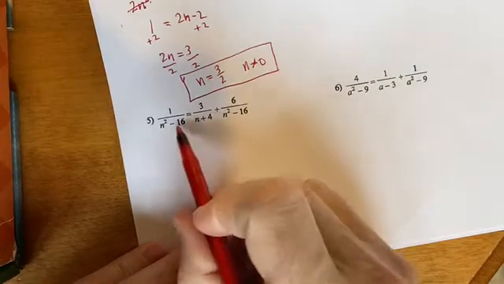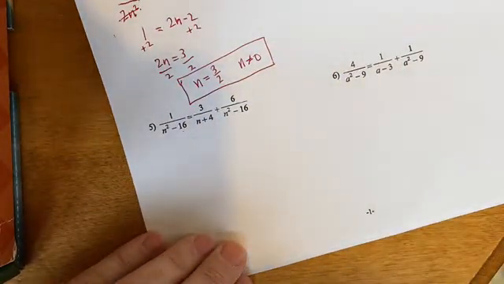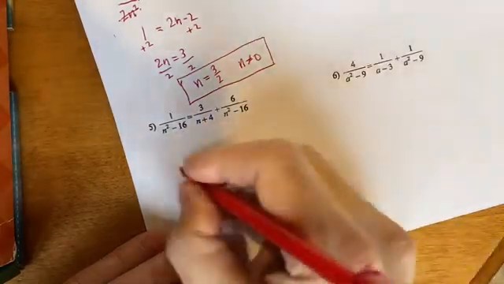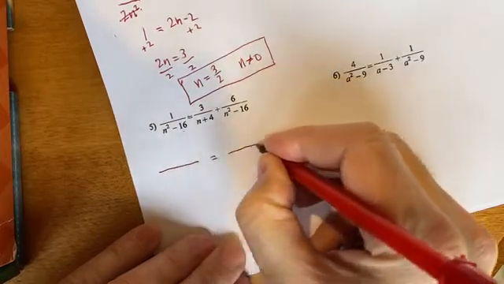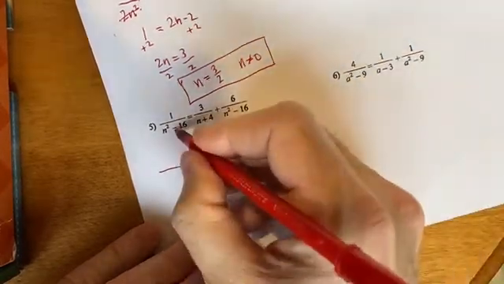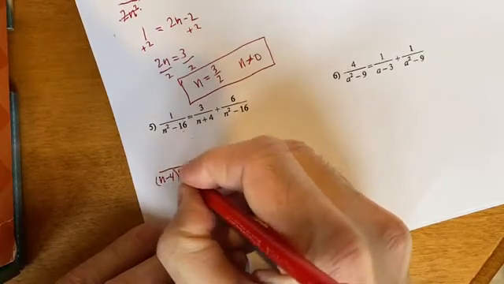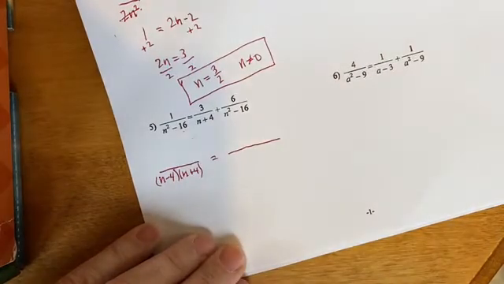Ooh, this one's different because we're going to have to factor it before we can solve this one. So we know exactly what the common denominator is going to be. This one factors to n minus 4 times n plus 4, because it's a difference of perfect squares.